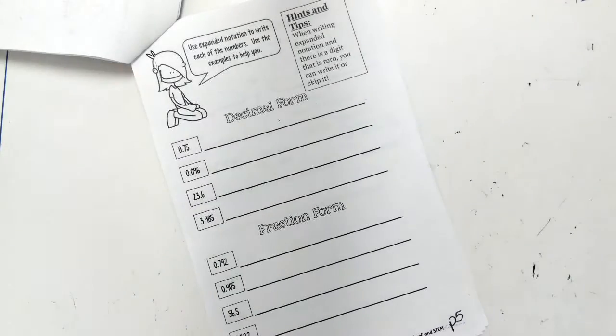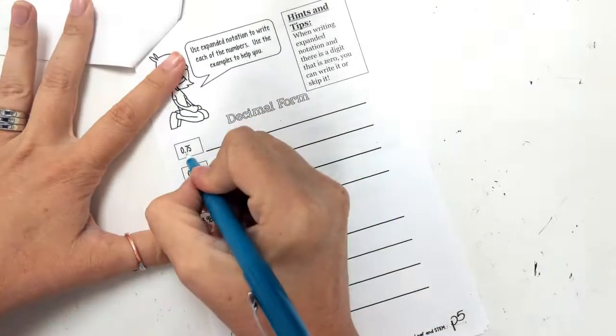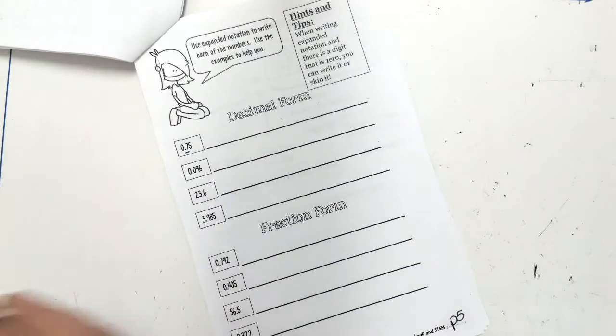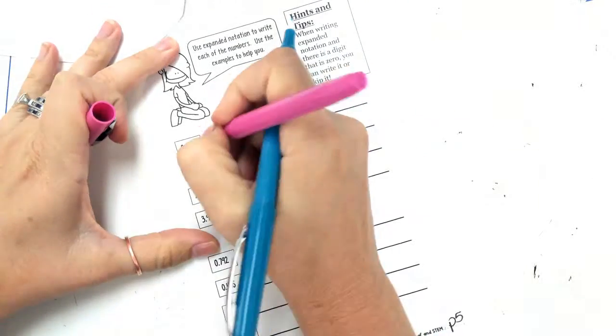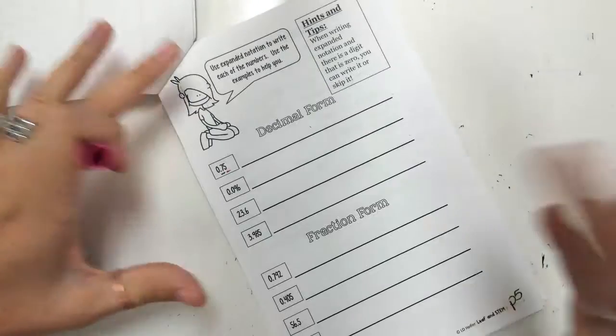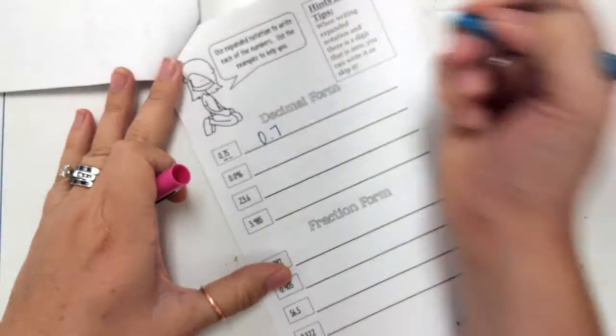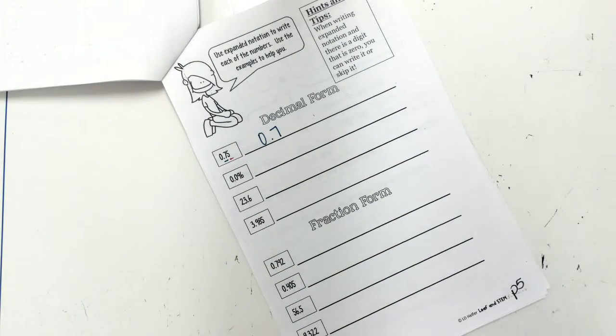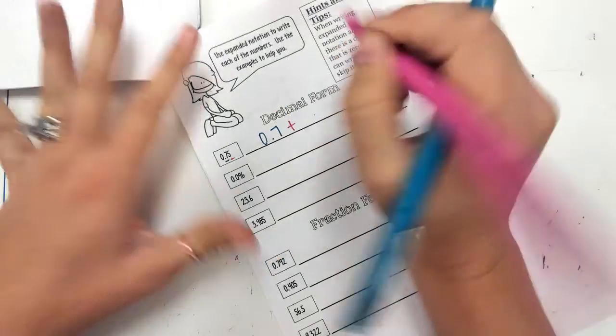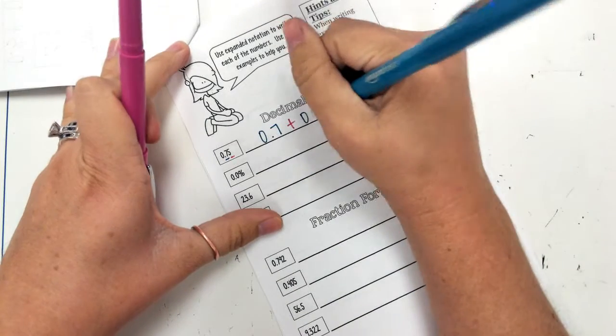The next thing, so I'm going to go ahead and talk about it. So for decimal form, I have 7/10 and 5/100. And we're combining them. So 7/10 combined is adding 5/100.